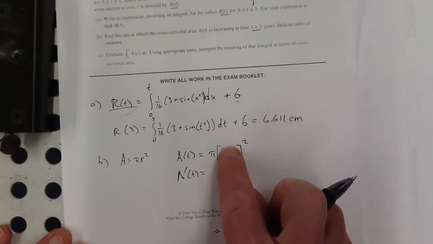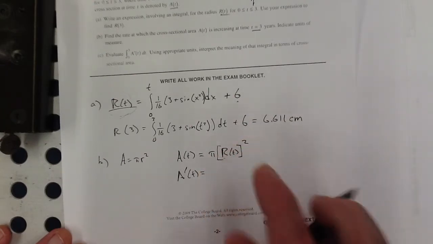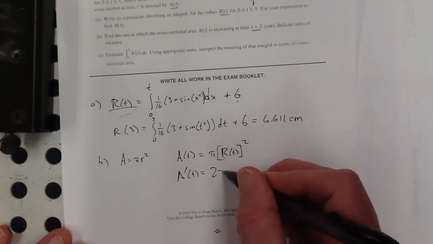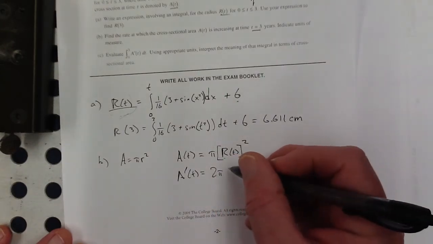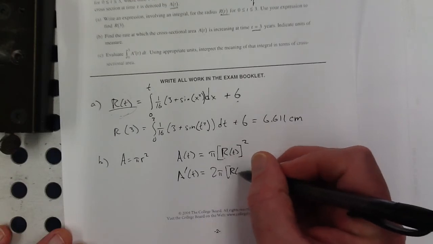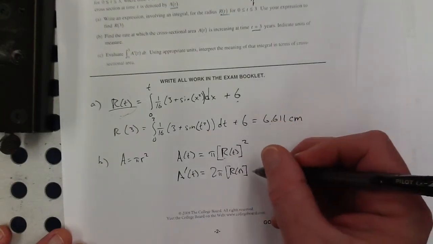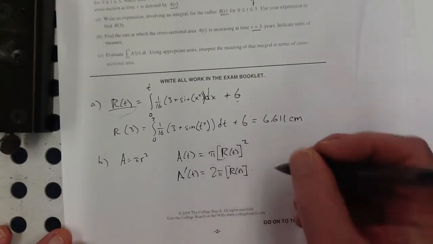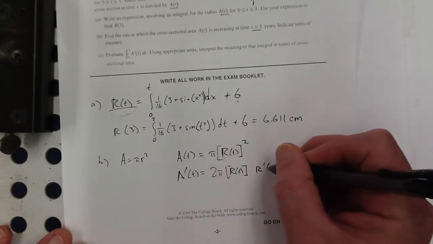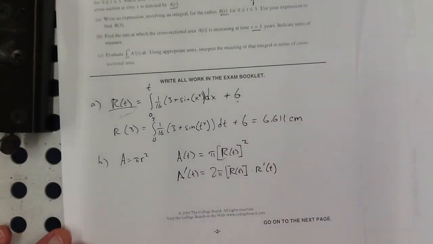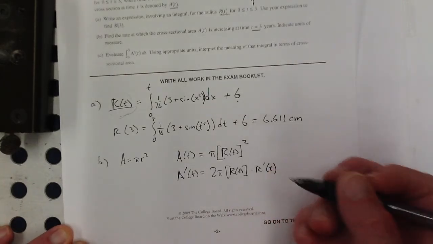So the derivative of pi times something squared, move the exponent out to the front, that's 2 pi times r of t, and then times the derivative of what's inside. Right? Okay.